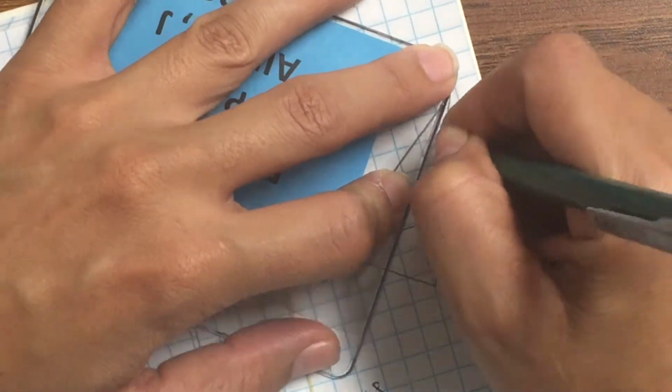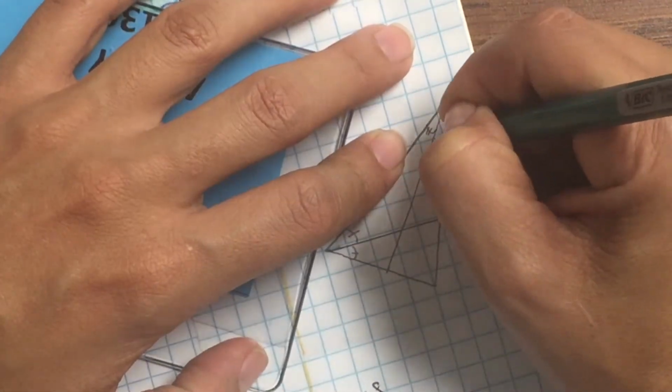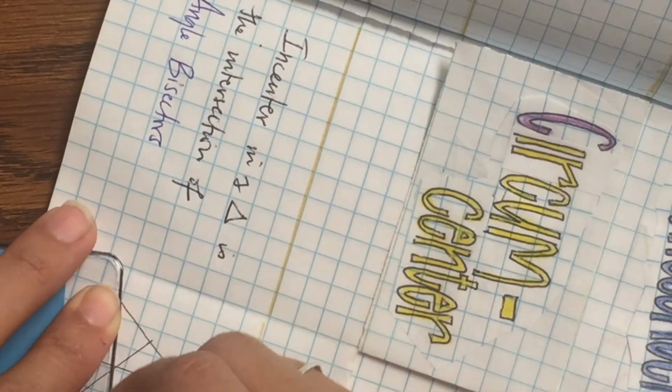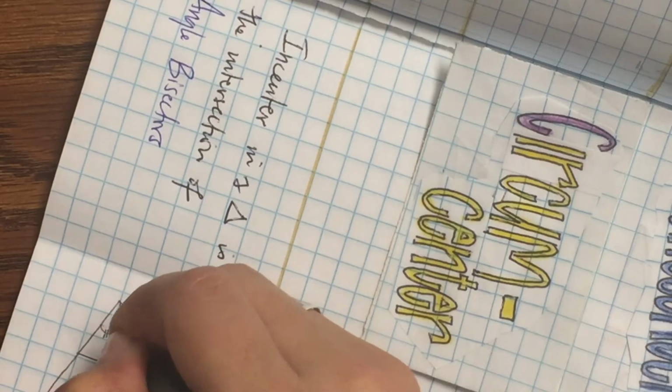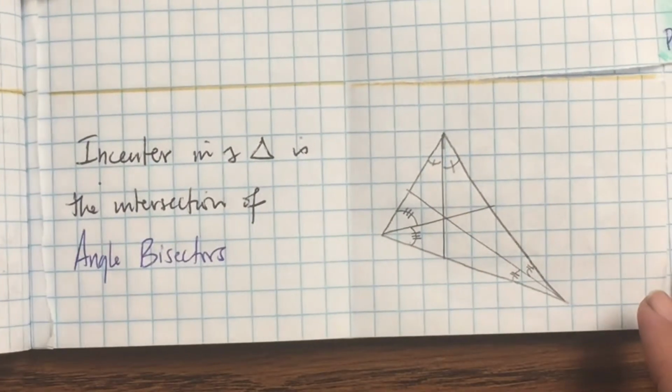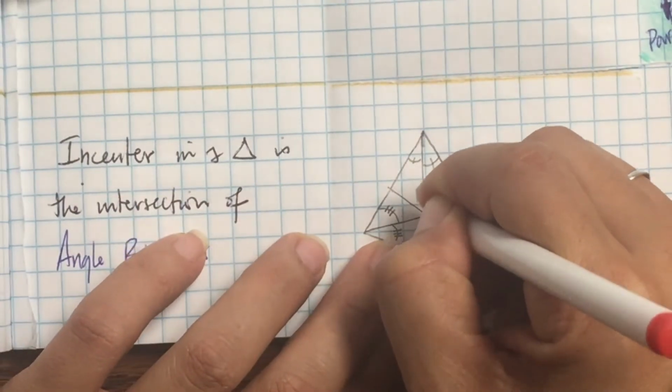Half of the angle, so that angle is equal to that angle. And last one, halfway, that angle is equal to that angle. Where they all meet, that's called the incenter. So where all those lines meet, that's the incenter.